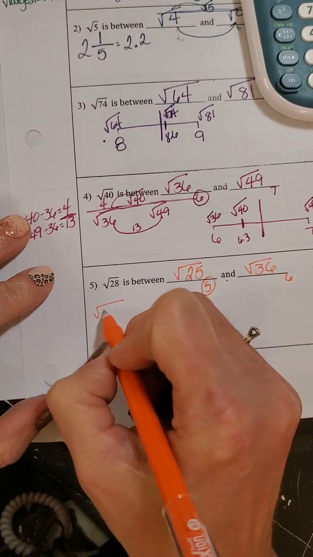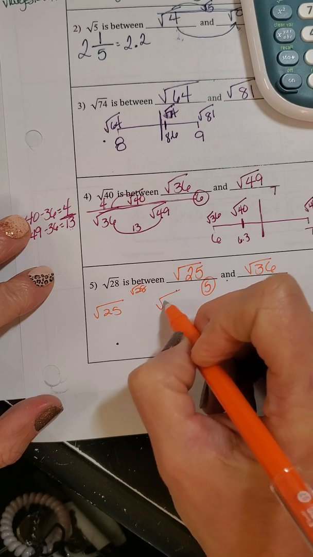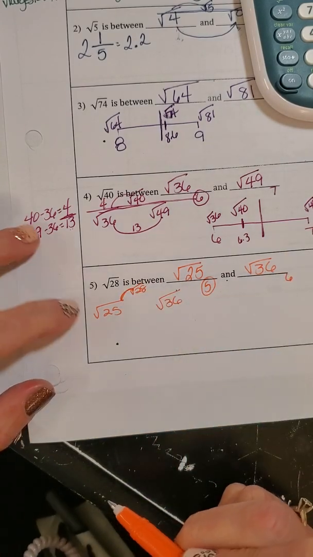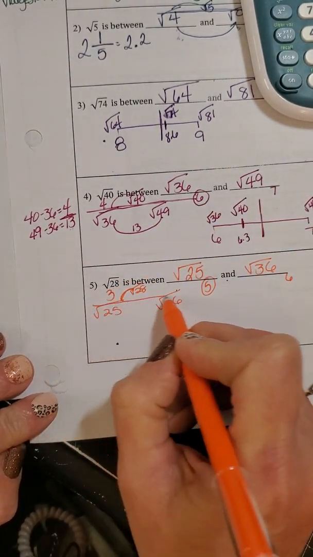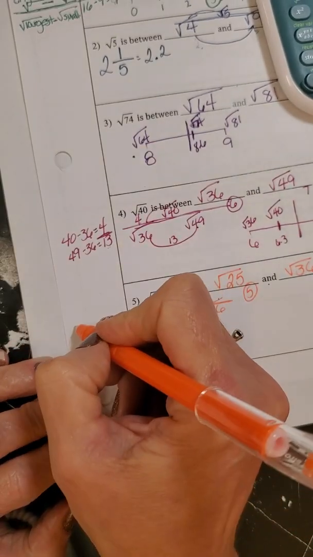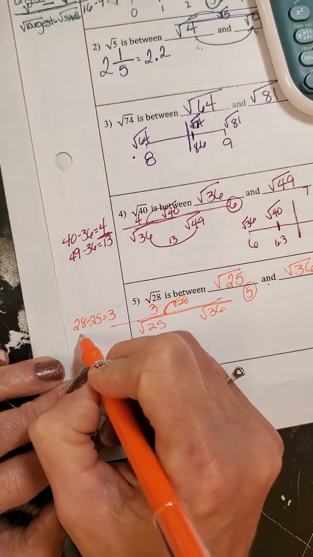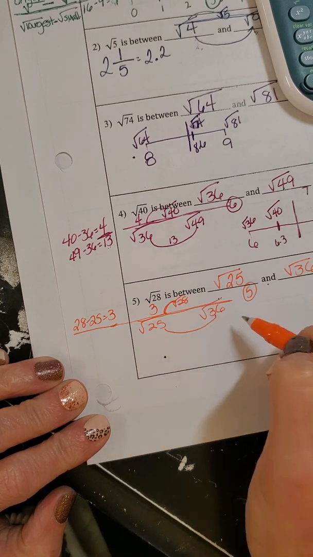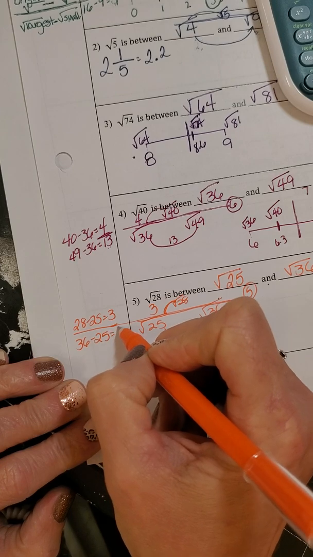So now I have the square root of 25. Square root of 28 falls in here somewhere. Square root of 36. The distance from the square root of 28 to the square root of 25 is 3. Draw my fraction bar here. I know that also because I can say that 28 minus 25 is 3. And then this distance here is 36 minus 25, which is 11.